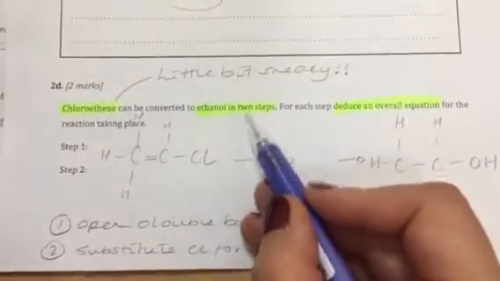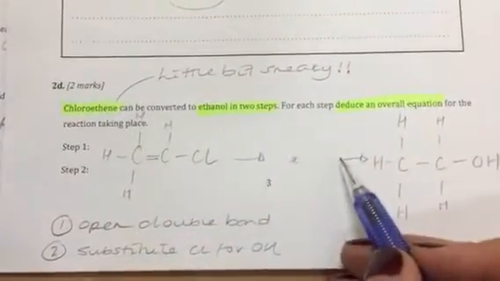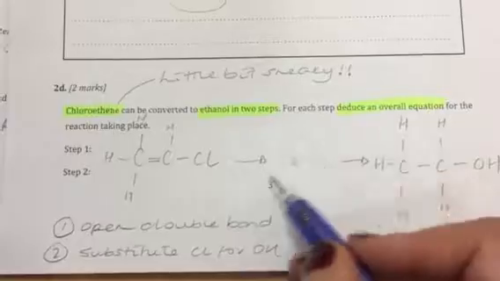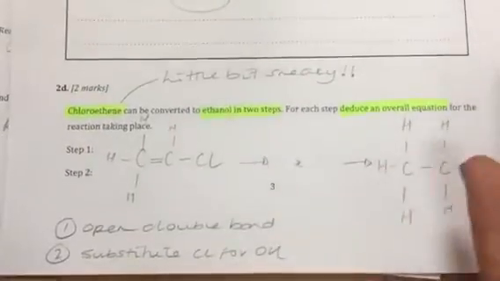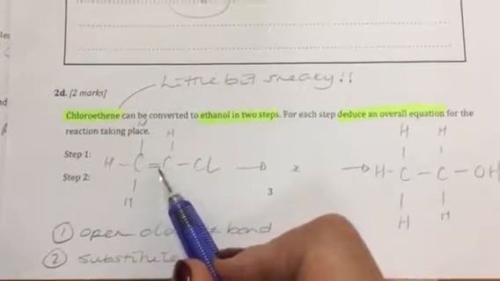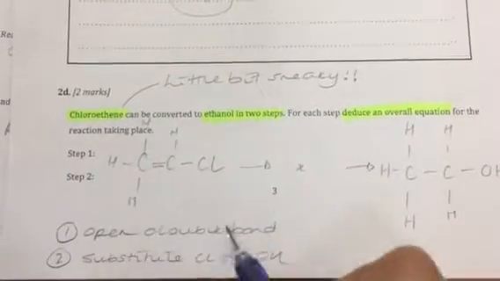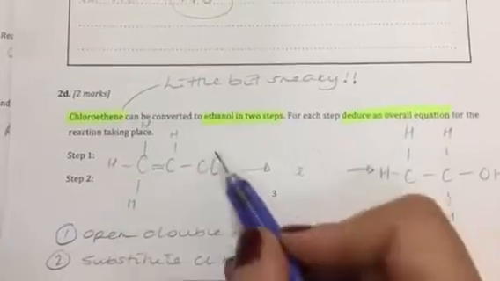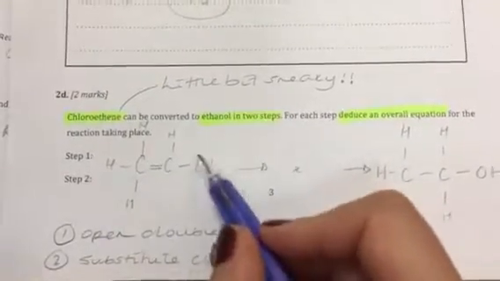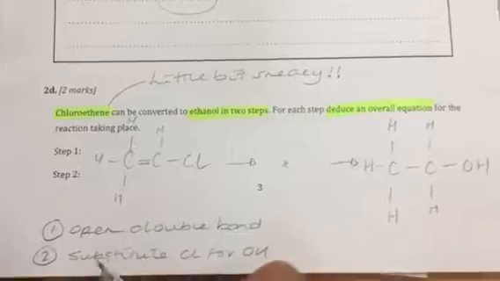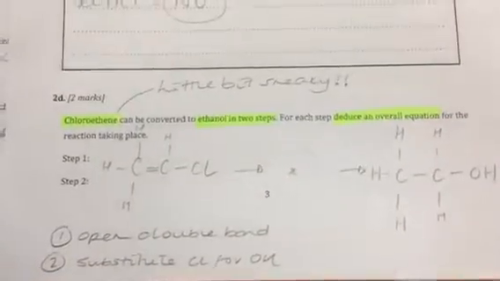It tells me that it's 2 steps, so this is step 1 and this is step 2, and I have some sort of intermediate molecule. So then think, how can this happen? First thing that has to happen is I have to turn this into a halogenoalkane, so the double bond has to open up, and then once the double bond's opened up, I need to replace my chlorine with an OH. So I'm going to have to substitute my chlorine for my OH. So that would be my thinking on this question.